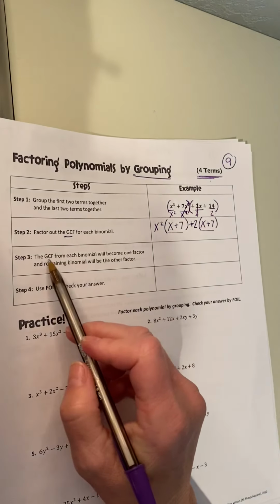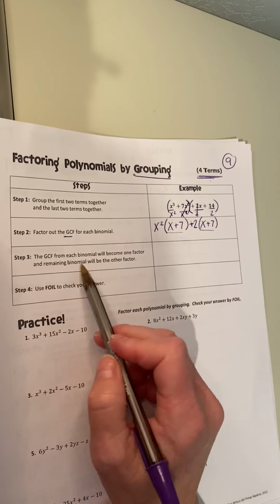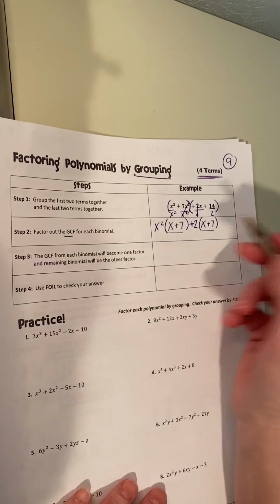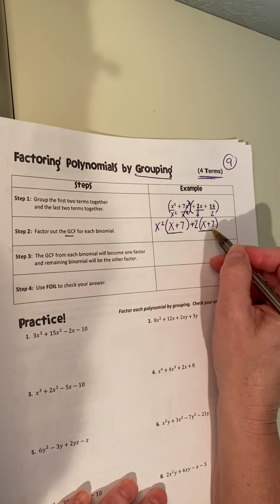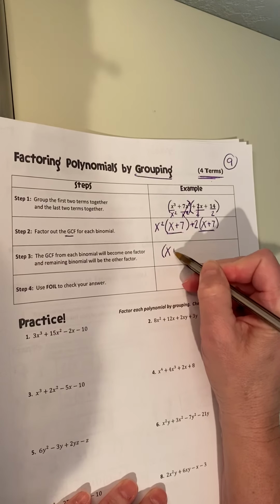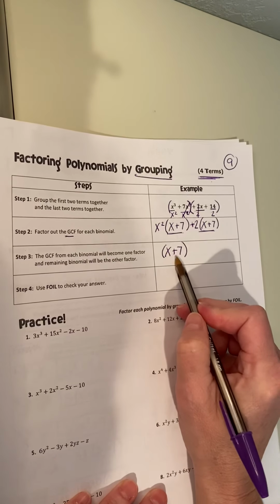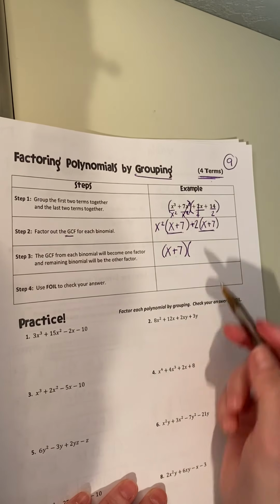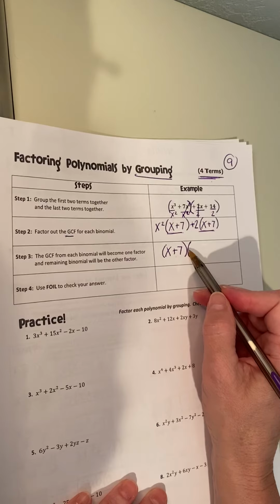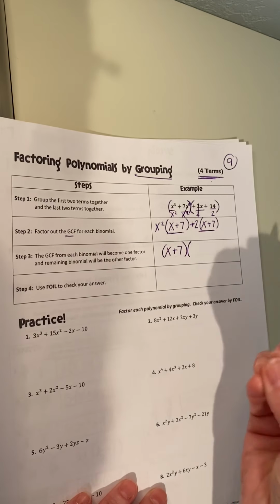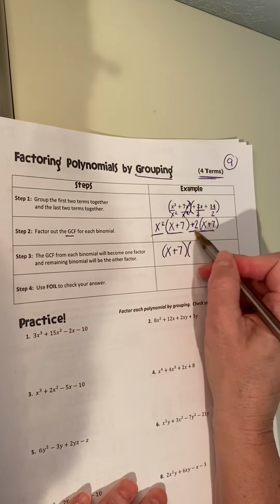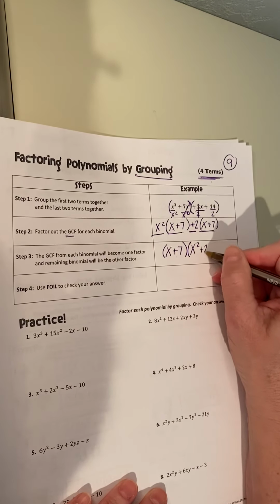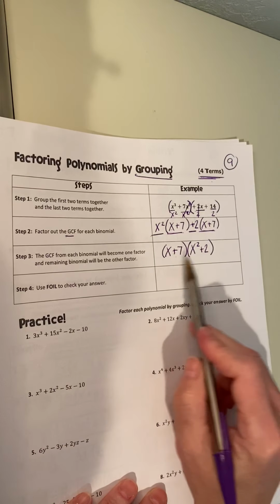So now, step 3 says the GCF from each binomial will become 1 factor. This is how you're going to rewrite it. You're going to take the x plus 7, and you're going to copy and paste it as your first binomial. So there's my x plus 7. Now, I'm going to open parentheses again. I'm not going to put a sign or a symbol between these 2, and I'm going to take those leftover pieces, the x squared and the positive 2, and I'm going to make a new binomial out of it. So there's x squared, here's plus 2, this is factored.